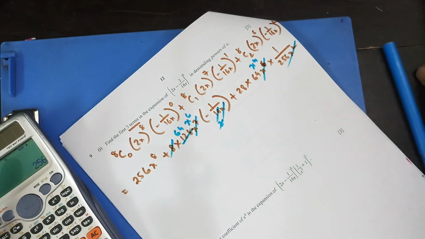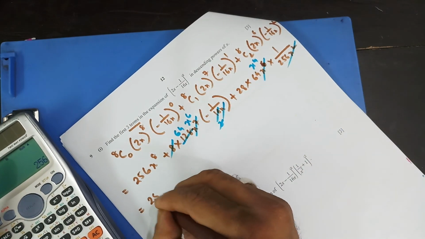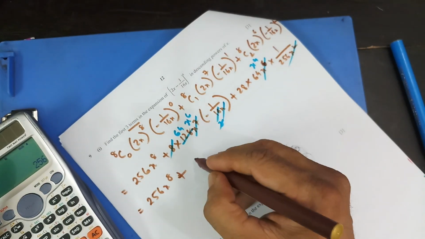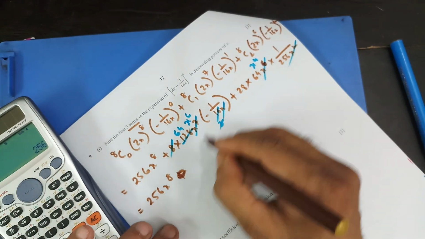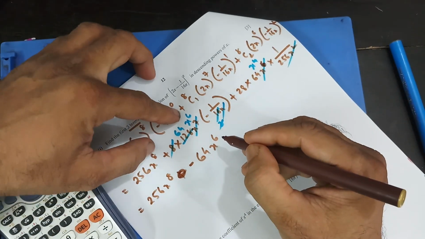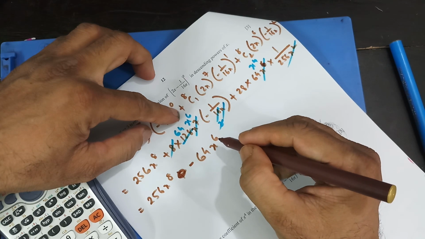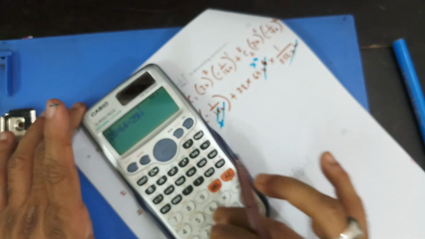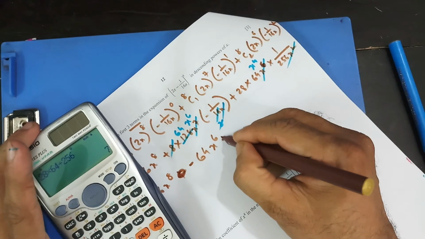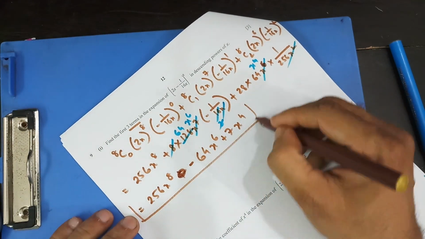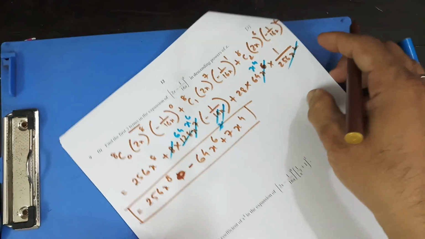Okay, so that's going to be 256x to the power 8, and I already have done that. 64, this is minus 64x to the power 6, and then over here 28 times 64 divided by 256, I got plus 7x to the power 4. Okay, so that's 3 terms.